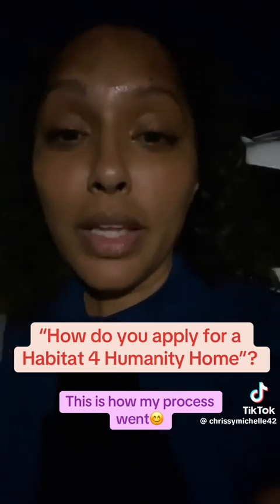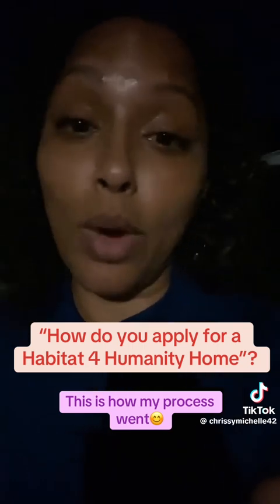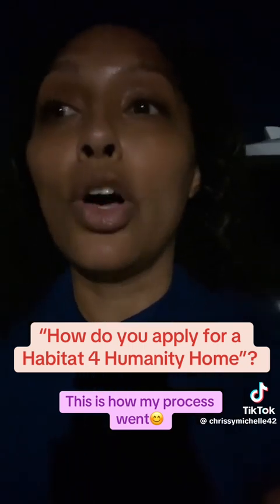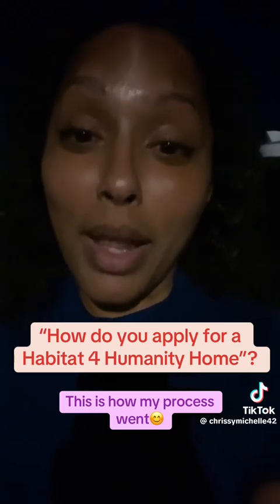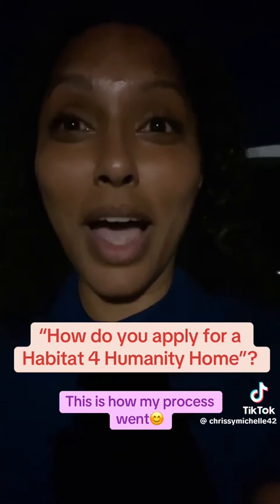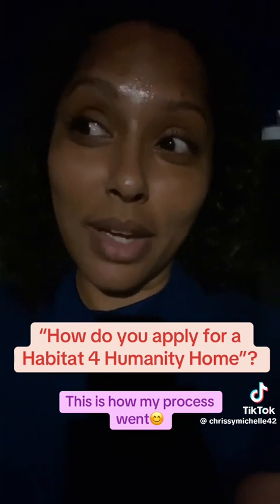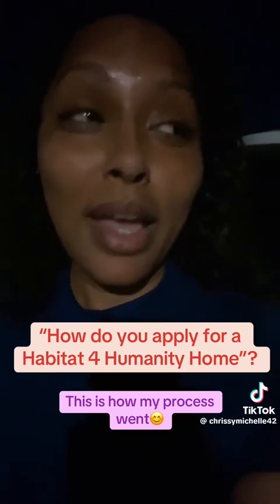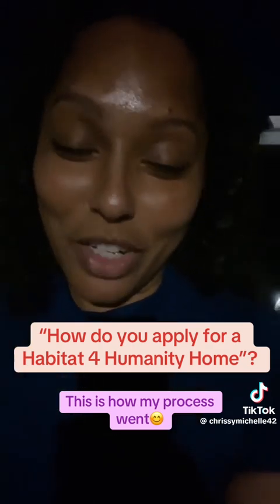Thankfully, I was in a situation where when I applied for my lot, my home didn't have an address yet. It was just lot 1, lot 2, lot 3. I'm in lot 2. So at the time when I applied, no one else had applied for my lot. So I was the only person that applied for my lot. When the selection committee met up for me, I wasn't up against anybody else. I wasn't having to go up against another family. It was just me. So thankfully, I didn't have to deal with that.